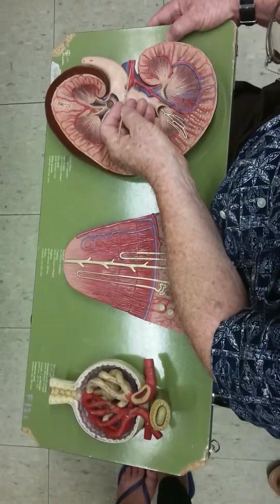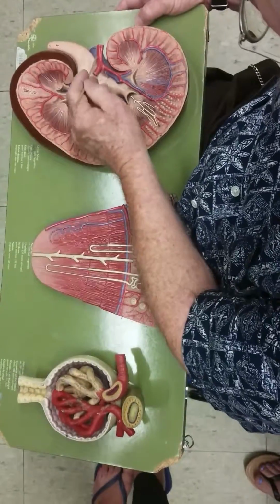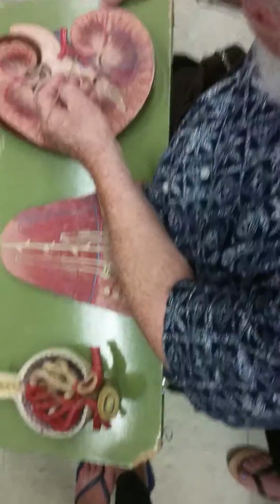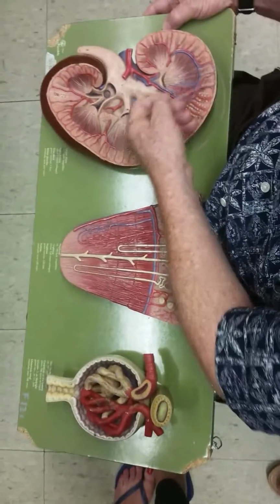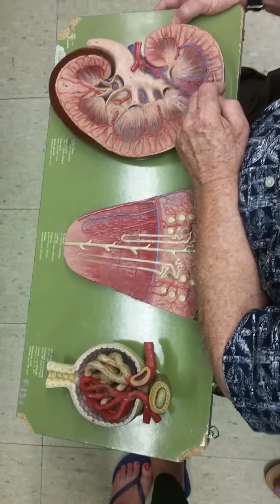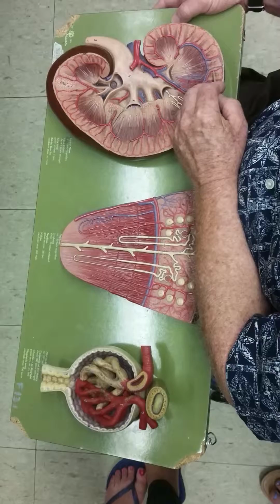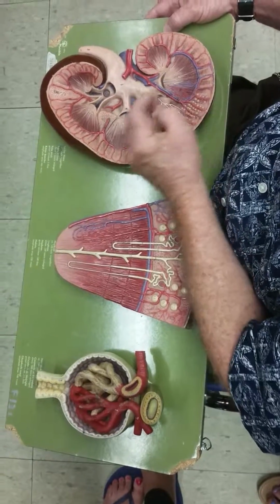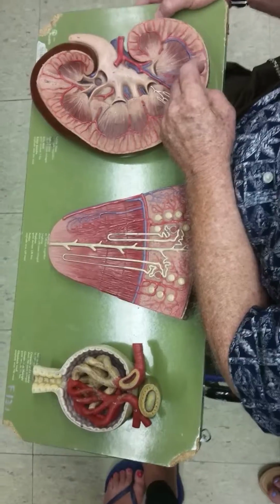Blood goes in via the renal artery, comes out via the renal vein. Renal artery, segmental artery, interlobar, arcuate, cortical radiate. Now another name for cortical radiate is interlobular, but interlobar and interlobular, I'm dyslexic and can't tell which one is which.